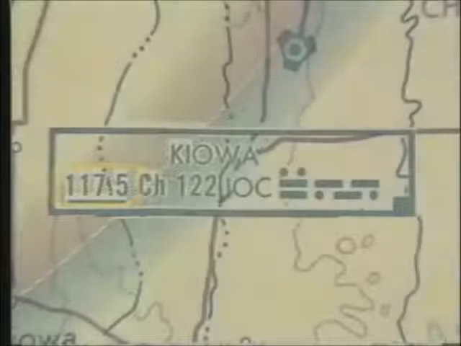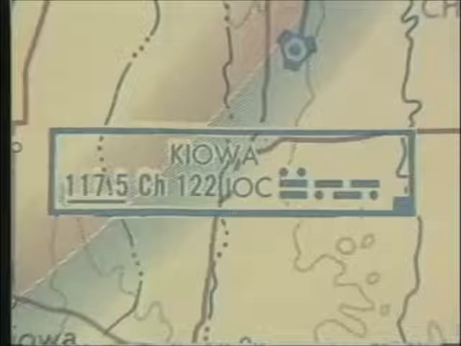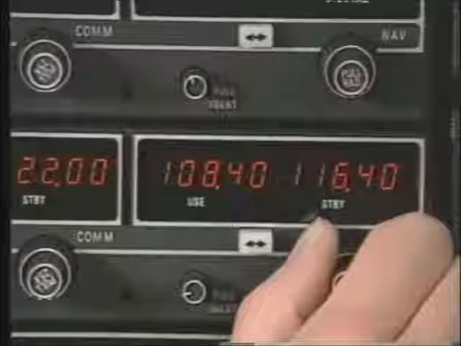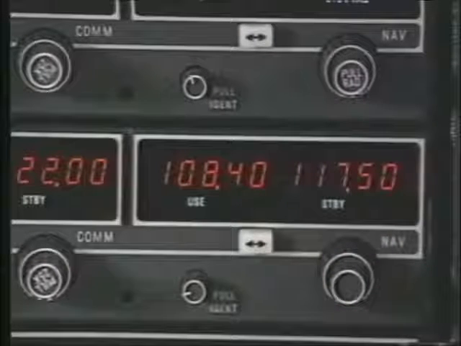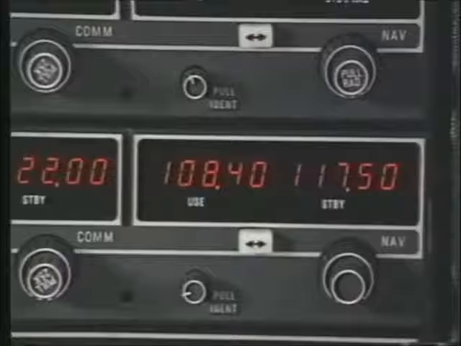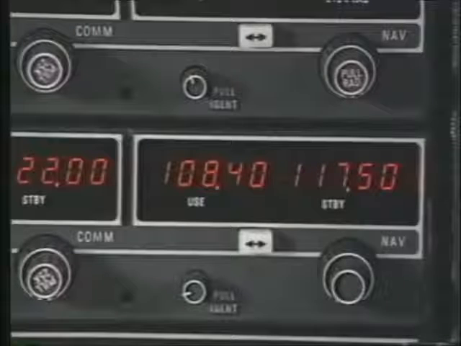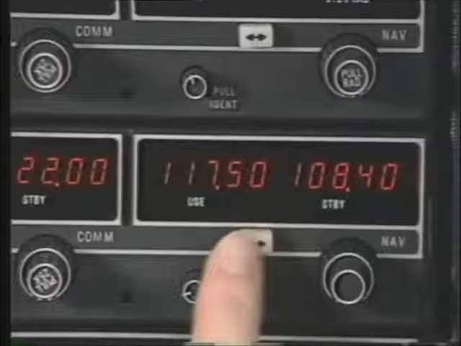To use it for navigation, your first step is to enter the frequency into the airplane's receiver. Turn the frequency selector knob until 117.5 appears in the display window. On this receiver, the frequency is set in the standby window, then transferred to the use window.